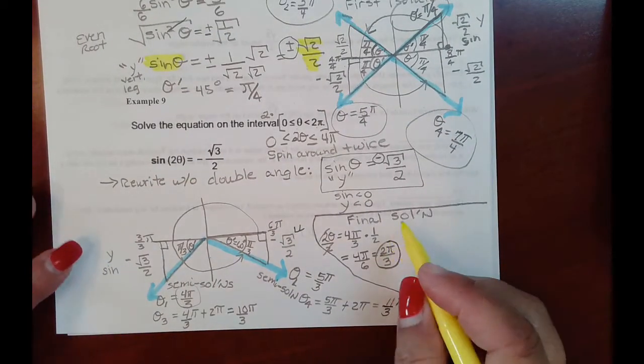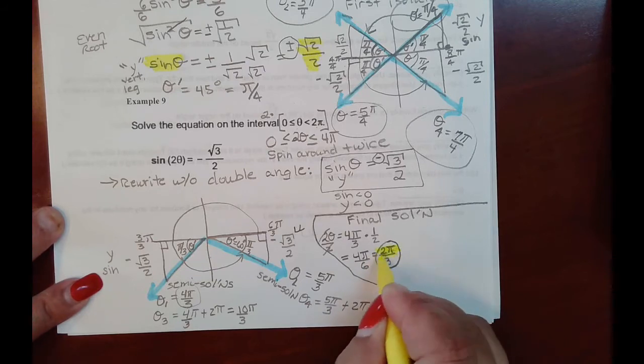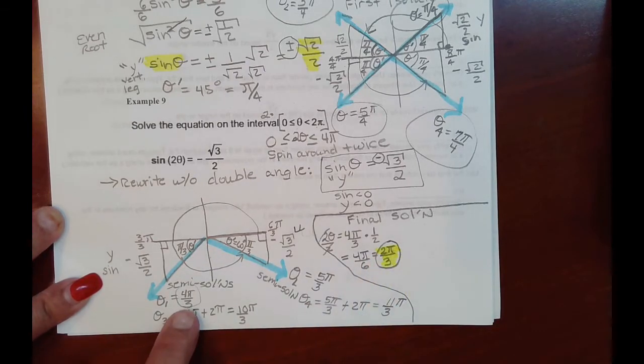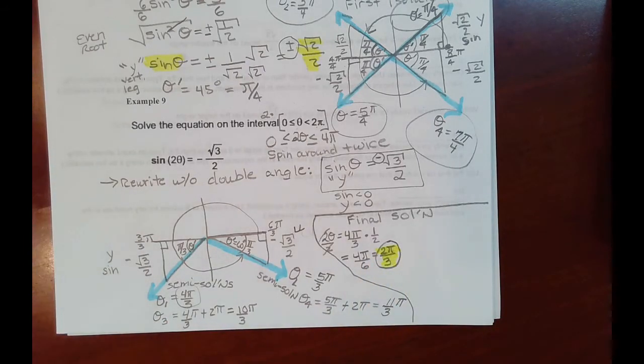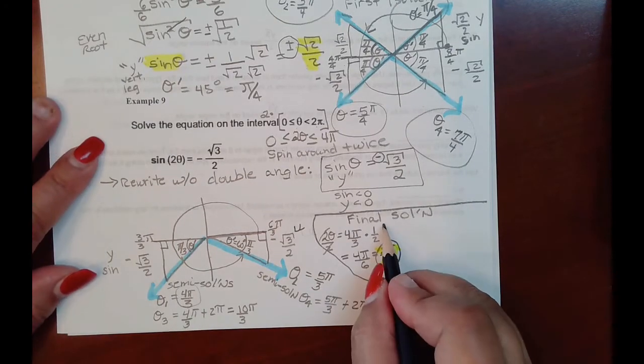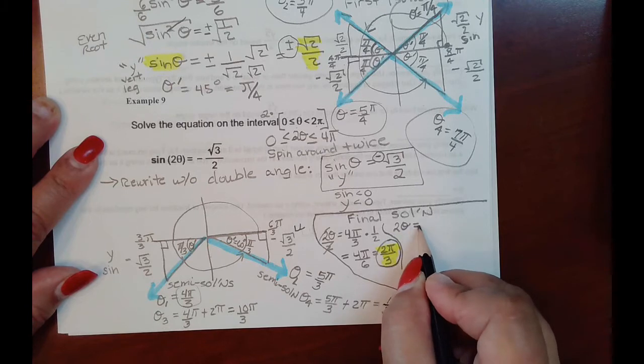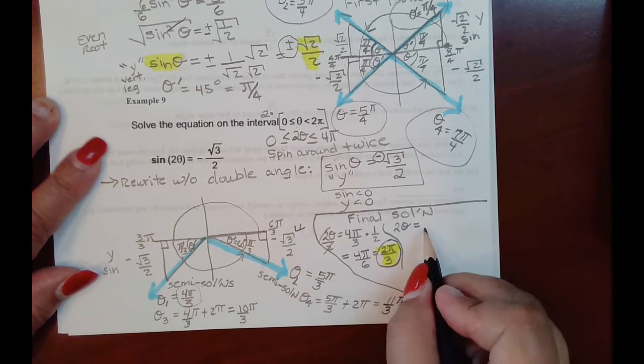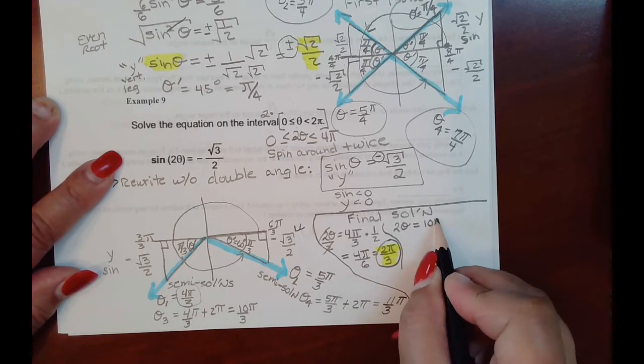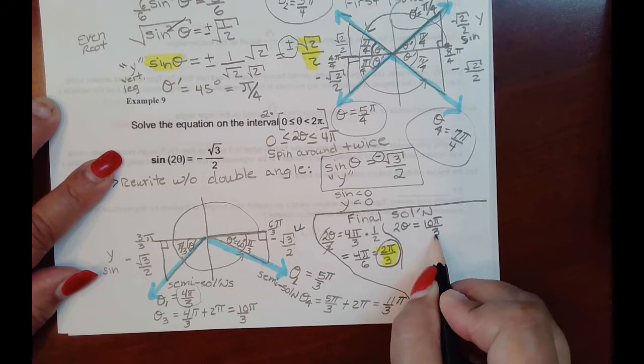And what I just did with that semi-solution called 4/3, you're going to do with each of your semi-solutions. Okay, so next one, 2 theta equal to the other semi-solution at that location, which was 10 pi over 3.